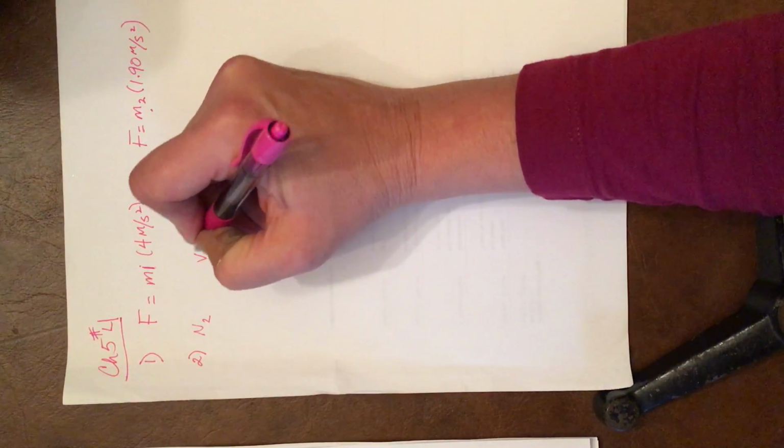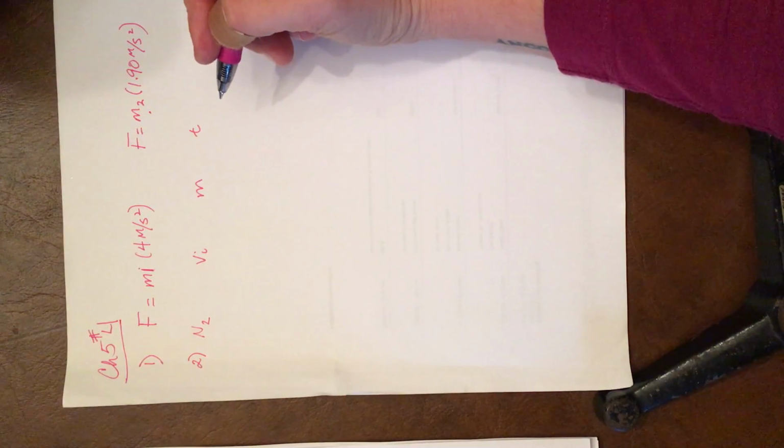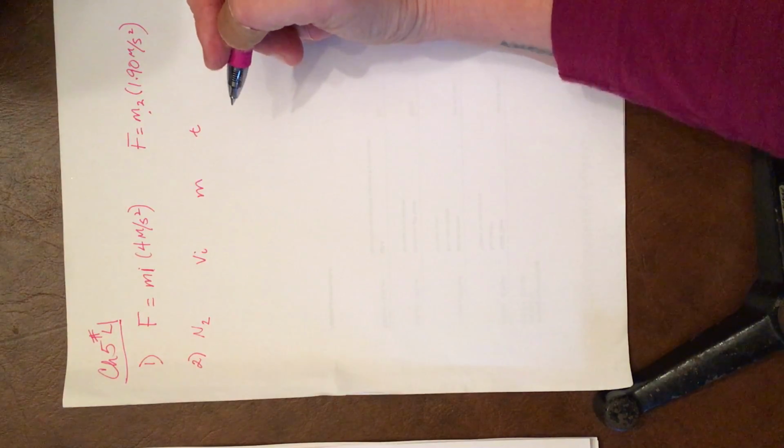Okay, your next question is about a nitrogen molecule, and it's rebounding off of a wall. You're given the initial velocity and the mass. And you're given the mass of your particle. And then it tells you how much time it takes for it to rebound off the wall. And the first thing is your average acceleration.